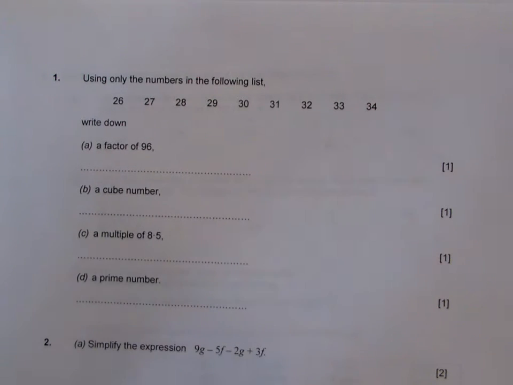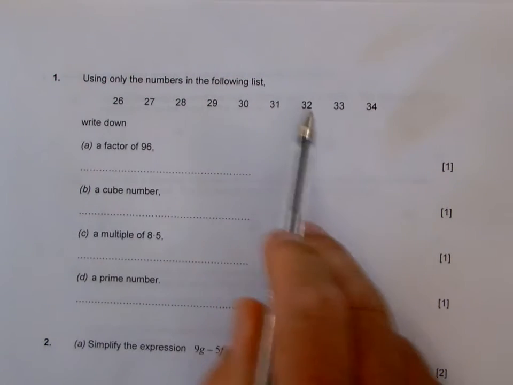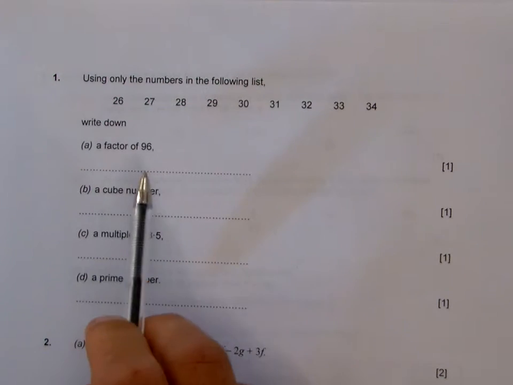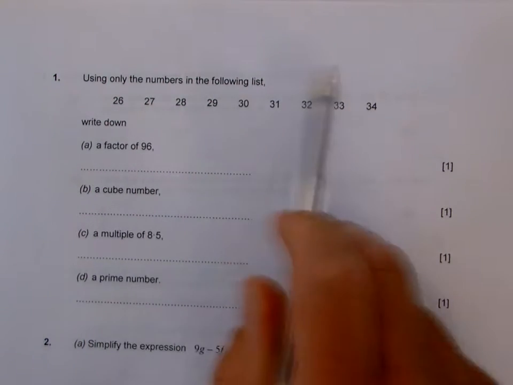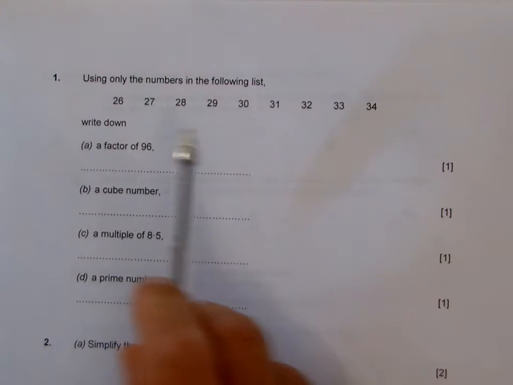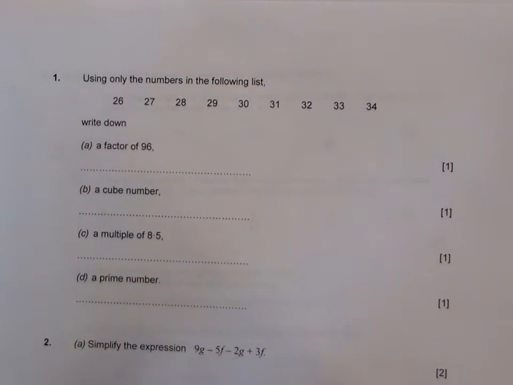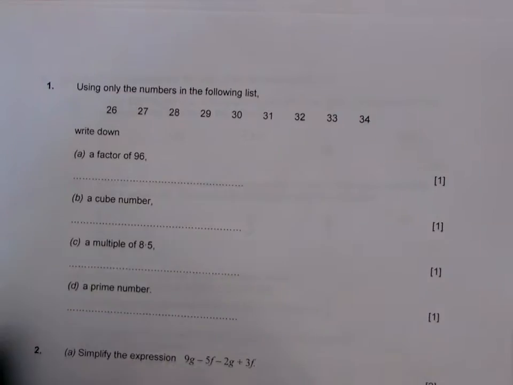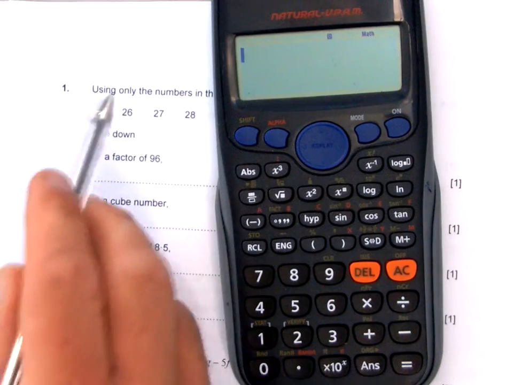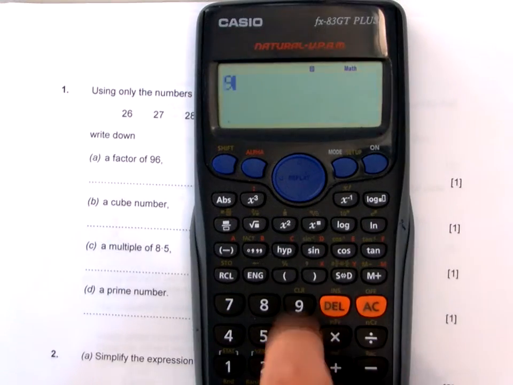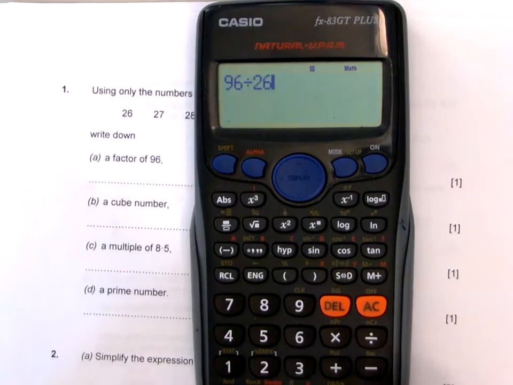Now, part A, the first one here, says a factor of 96. When they talk about factor, we need to find a value up here that divides into 96. That's what factor means. One of these numbers will divide into 96. You can actually use a calculator if you want to. For instance, I could see if the first number divides into 96 by doing 96 divided by 26.